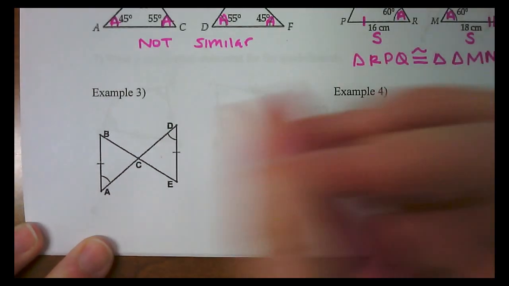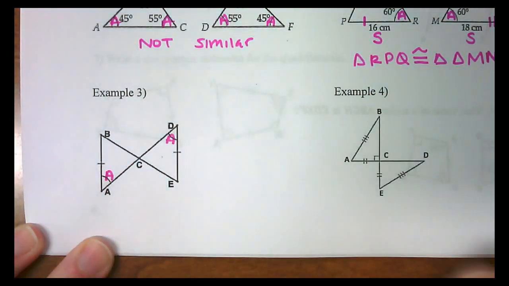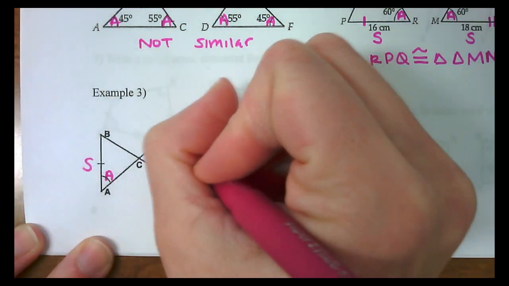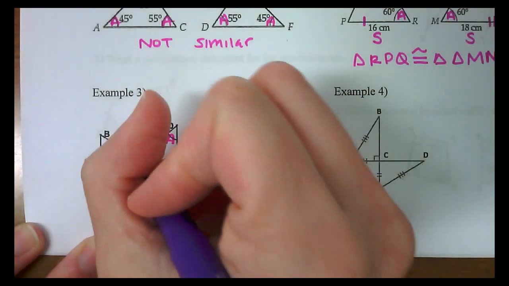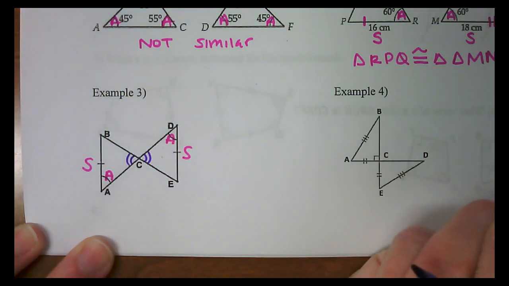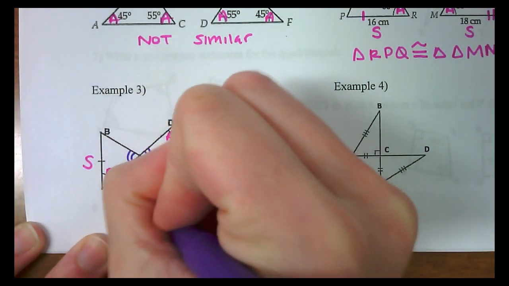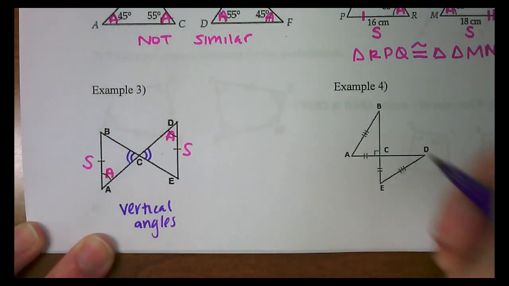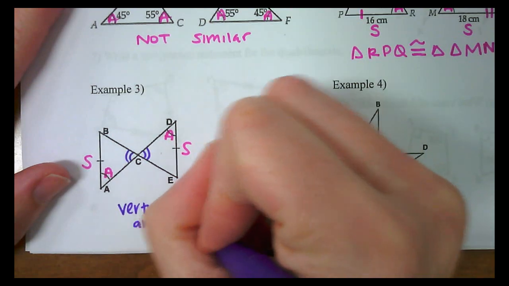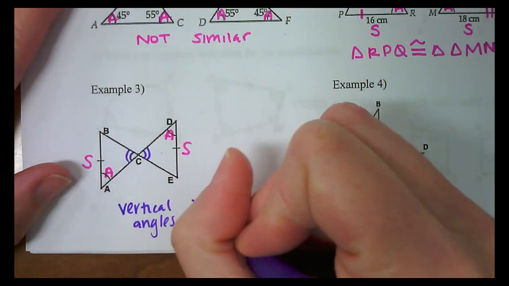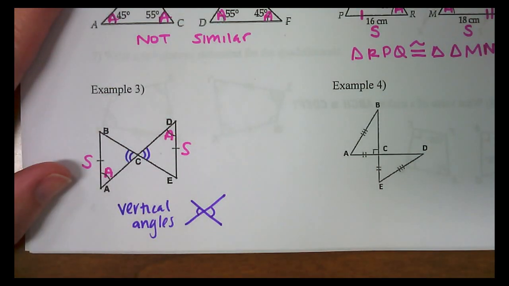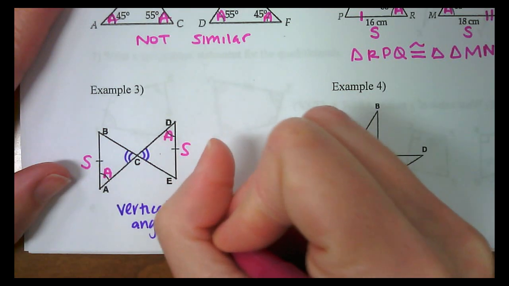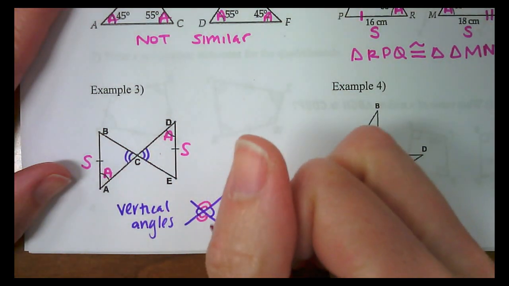Example 3, we've got this angle and this angle are the same. We've got this side and this side are the same. Now, there's an additional piece of information that we can add to our picture. These angles inside here are the same. These angles are called vertical angles. Vertical angles are angles that are on opposite sides of an intersection. So in this, think of it as opposite sides of the X. These angles are vertical. They're going to be the same size. And same thing with the other side of the X. These angles would be the same.